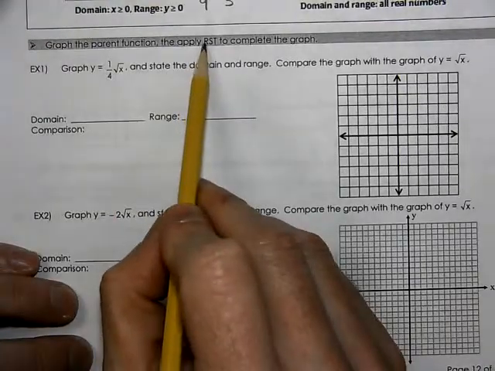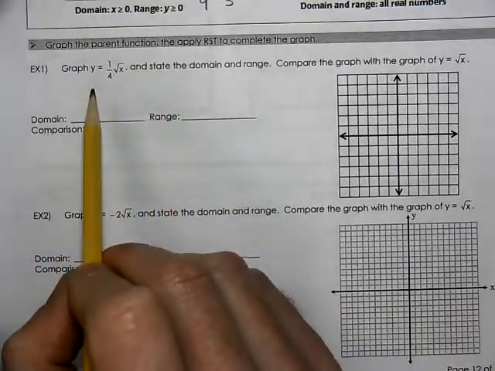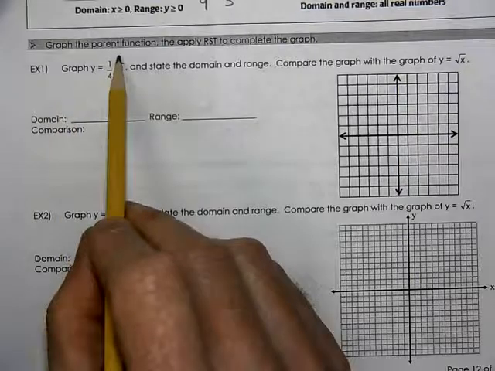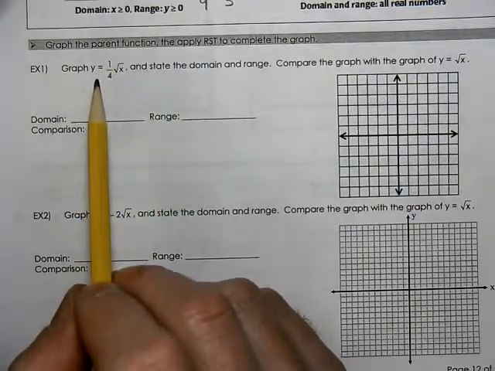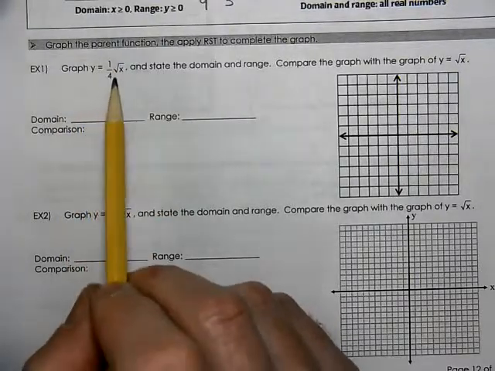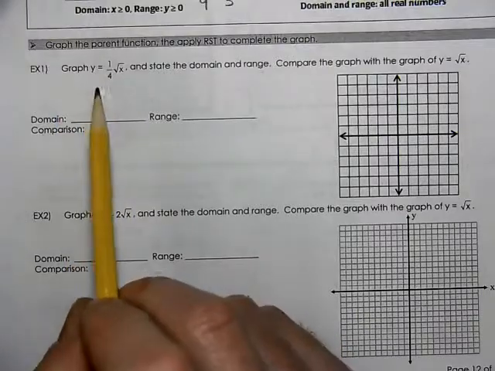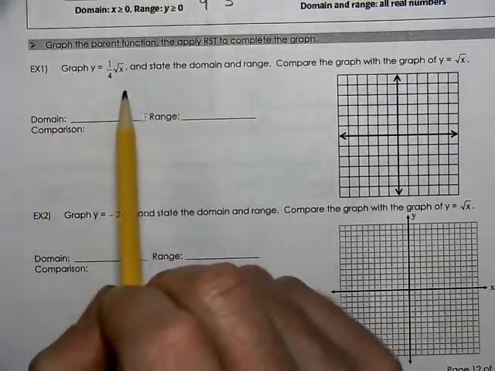So we're going to use the RST format for these. That means we have to graph the parent function, we have to graph a reflection if possible, a stretch or shrink, and then a translation. All the translations will be in a different lesson.